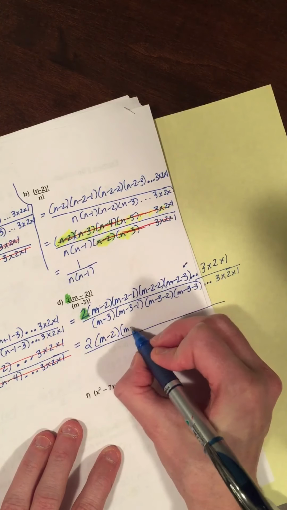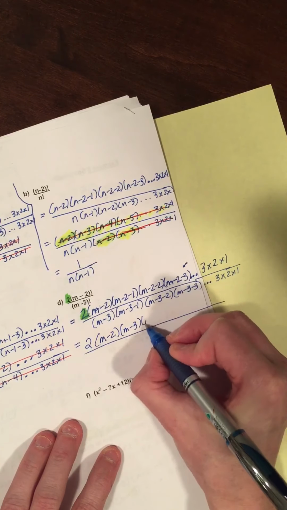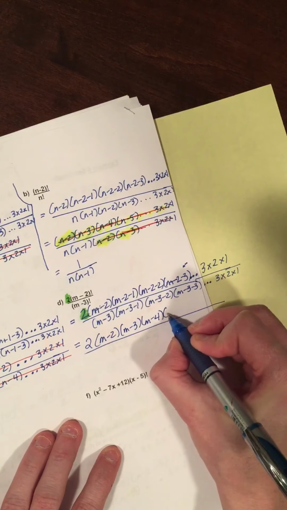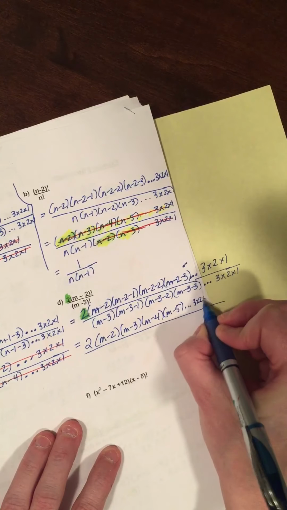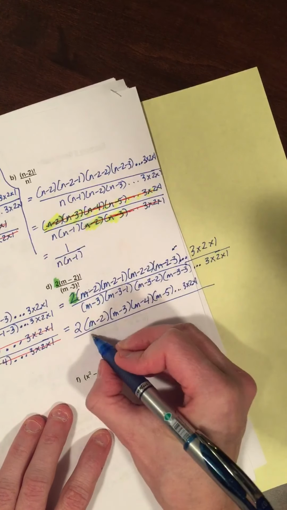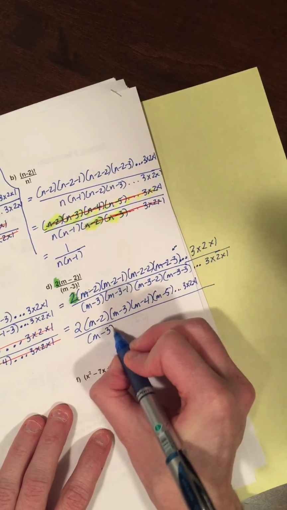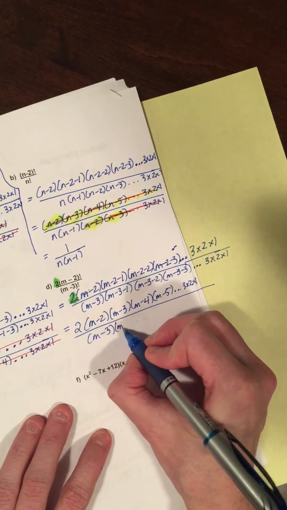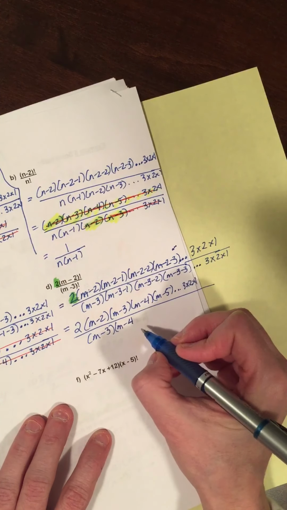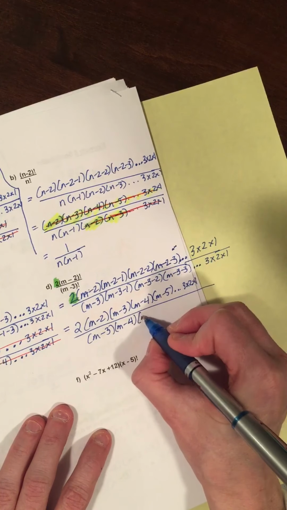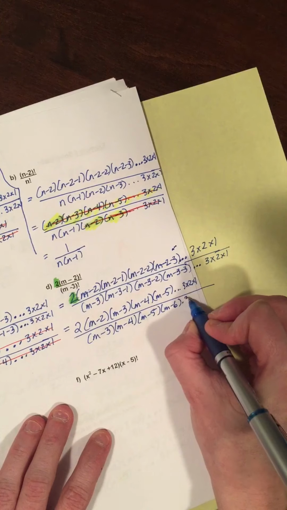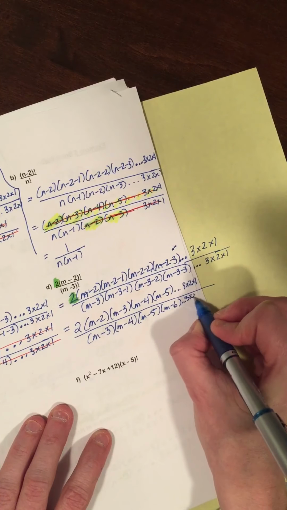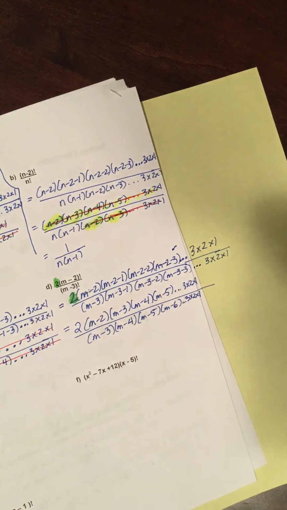Negative 2 minus 1, negative 2 minus 2, negative 2 minus 3, negative 3 minus 1, negative 3 minus 2, negative 3 minus 3, and now I'm going to ask you where you see the repetitive pattern start.